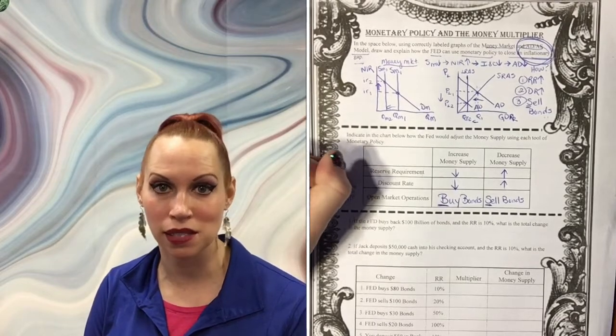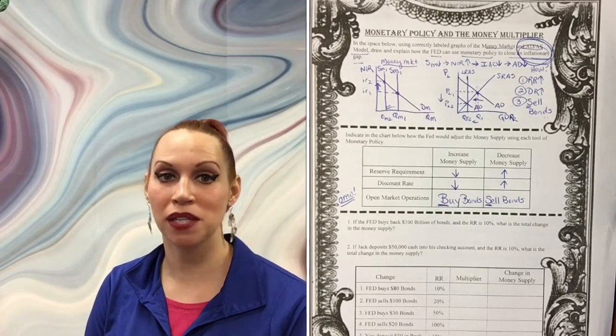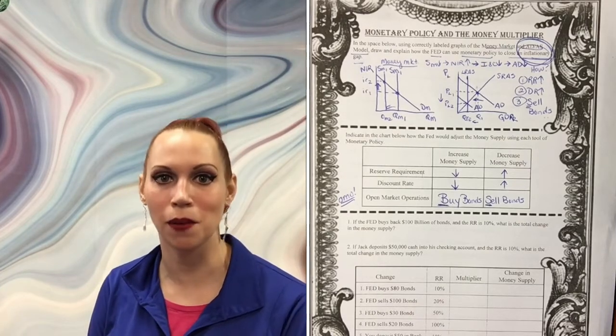Or if the Federal Reserve wants to use open market operations, which is buying and selling bonds, then that means they want to make the money supply smaller by selling bonds. Remember, when they sell bonds, they're taking money out of people's hands and giving them these useless little white blank index cards like I gave y'all.